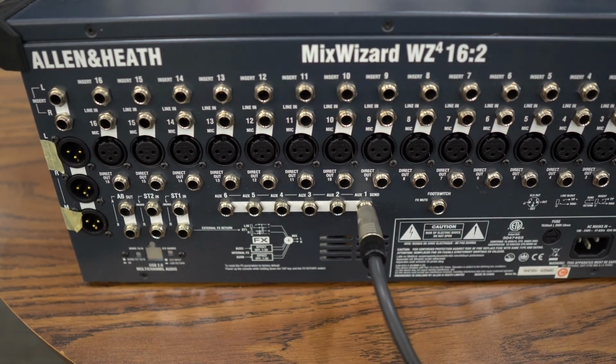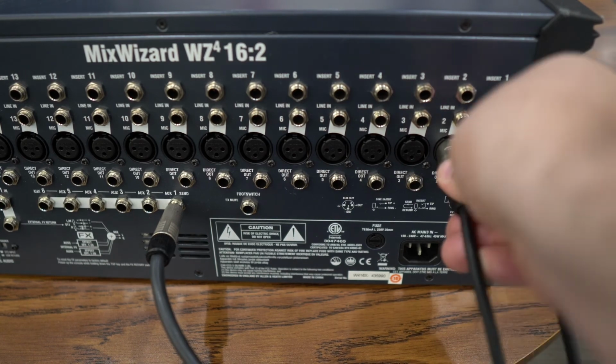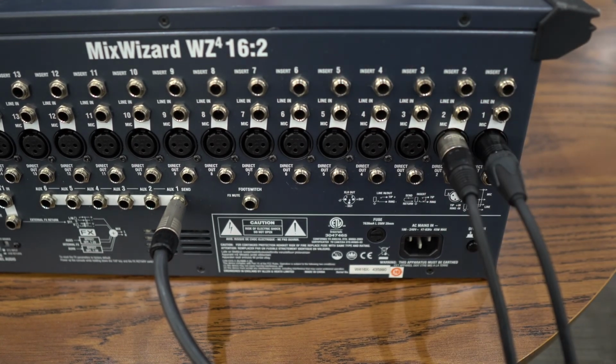To make it simple, we'll just do a mono output for this setup, but you could use two channels to make a stereo mix if desired. Now that we've plugged our cable into the board, we need to set our channels. Let's imagine that we have 4 inputs that need to send to our output: a pulpit mic, a singer's mic, a guitar, and a keyboard. We'll plug these instruments into channels 1 through 4.